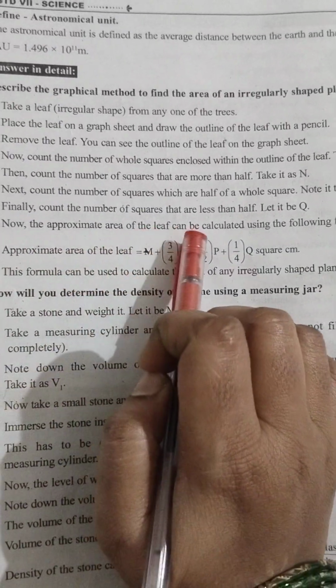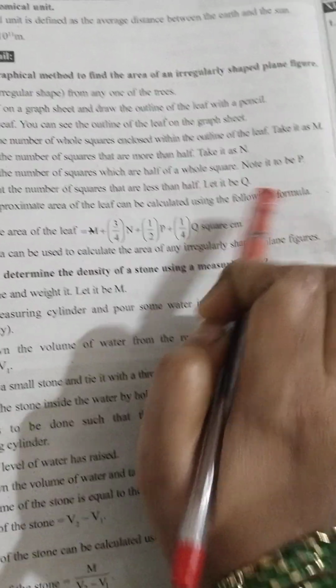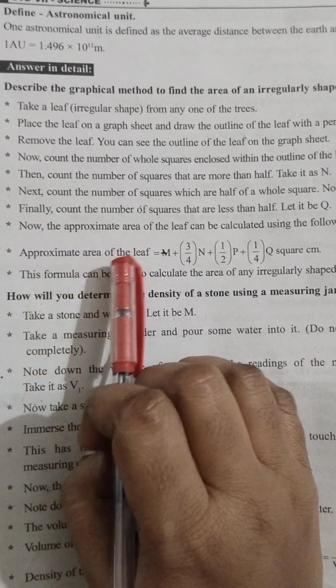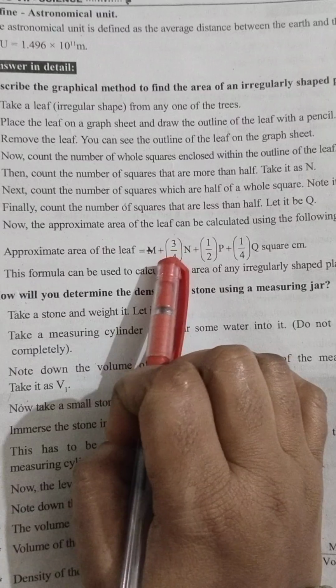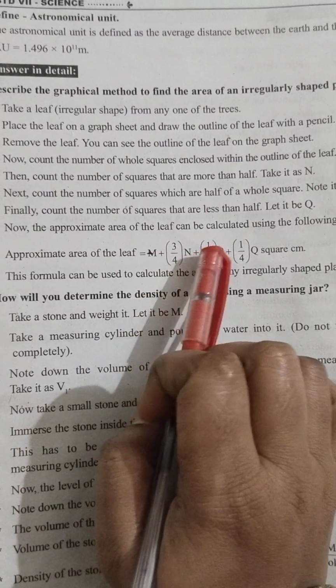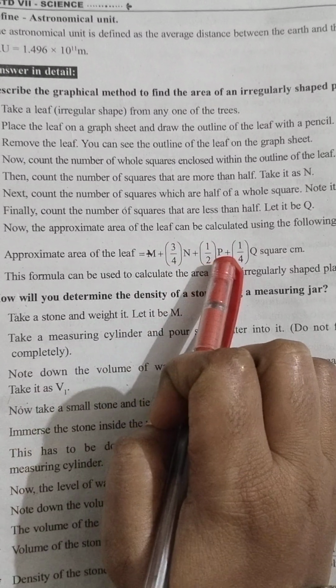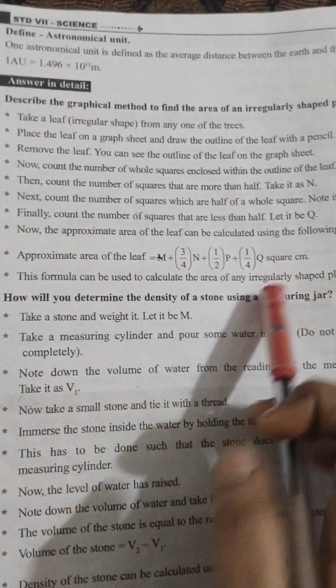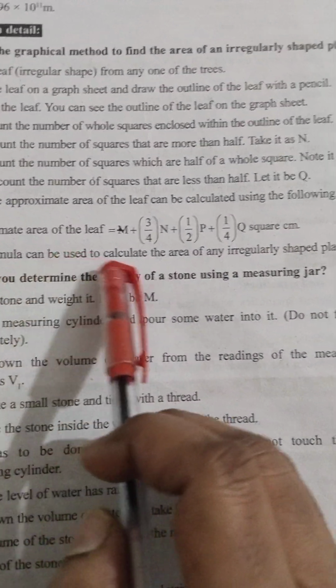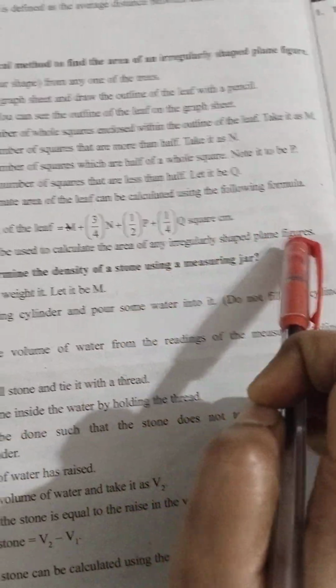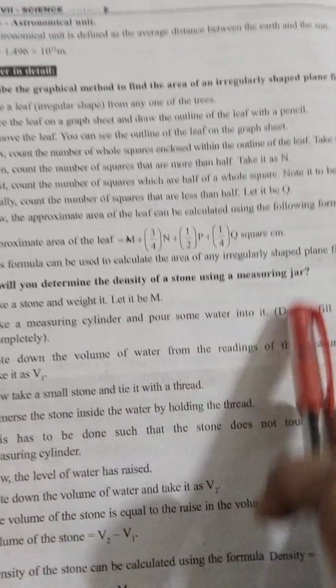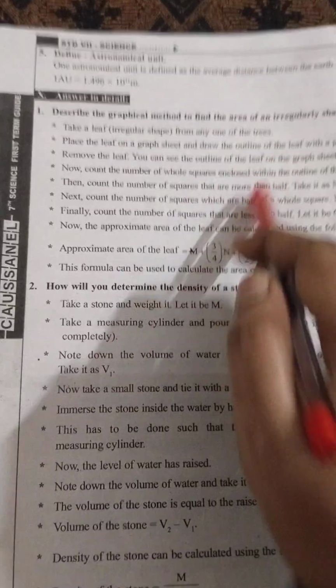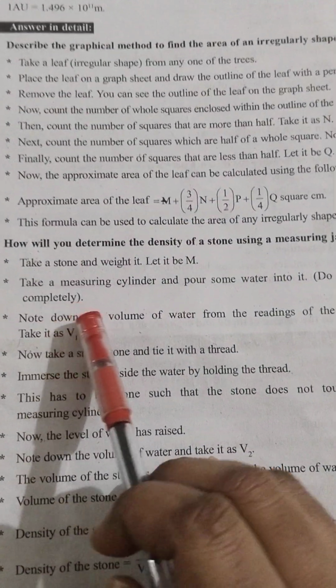Let it be q. Now approximate area of the leaf can be calculated using the following formula. Approximate area of the leaf equal to m plus 3 by 4 n plus n plus 1 by 2 p plus 1 by 4 q square centimeter. This formula can be used to calculate the area of irregular shaped plane figures. This first detailed answer is complete. Again, second detailed answer.